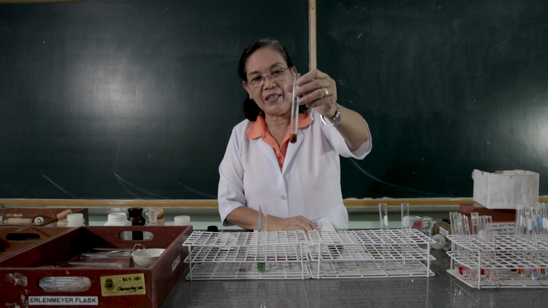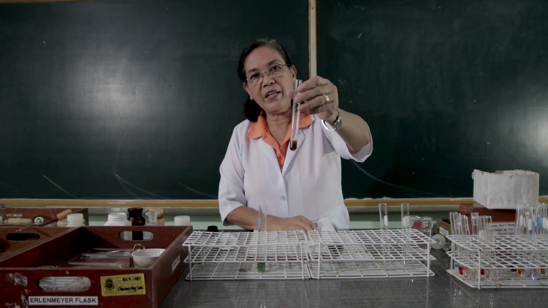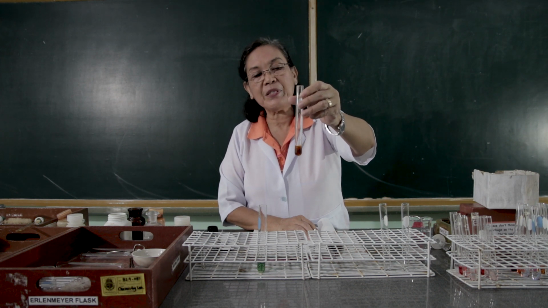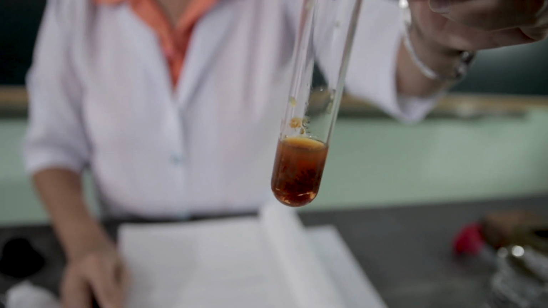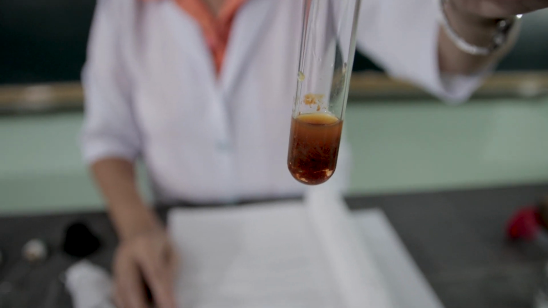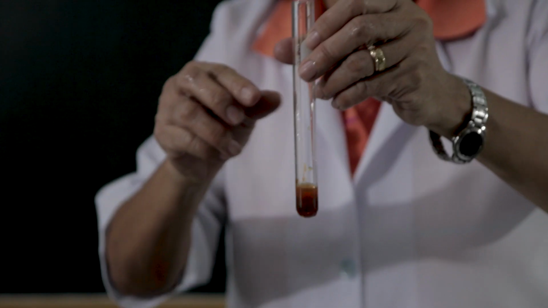With the precipitate that we have produced between the ferric chloride and the sodium hydroxide, let us react this precipitate with a higher concentration of the sodium hydroxide, like 6 normal sodium hydroxide.